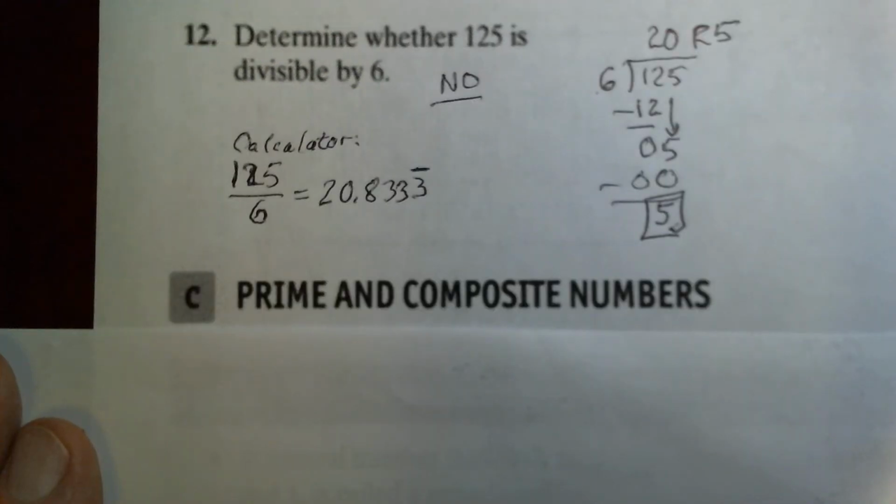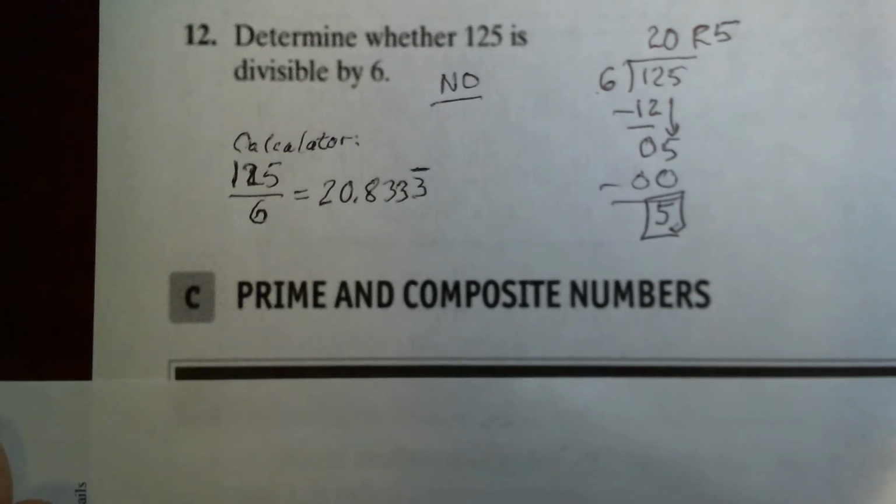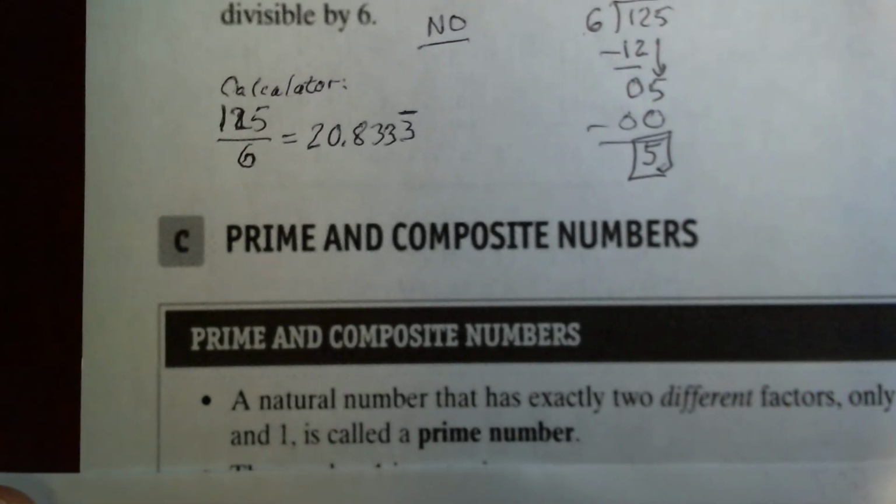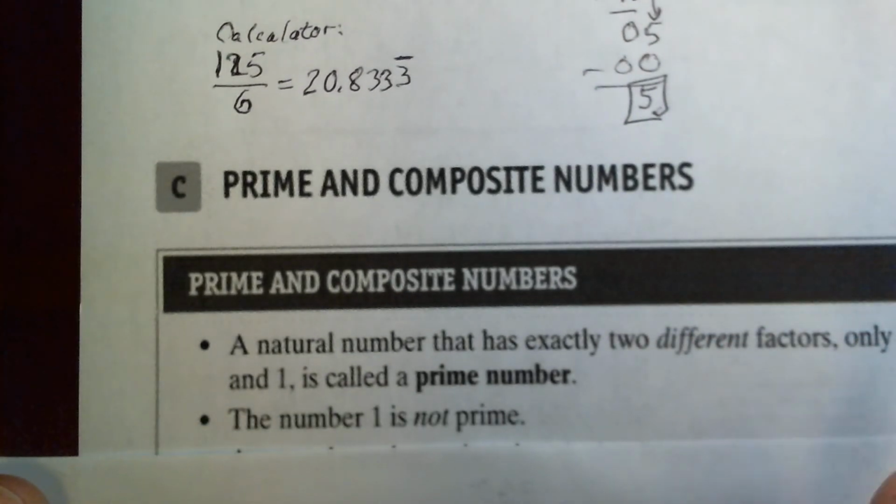Next is a very important topic called prime and composite numbers. A natural number that has exactly two different factors, only itself and 1, is called a prime number. So that's the definition of a prime number. For example, the number 1 is not prime because the only factors are 1 times 1 and they're not different factors.